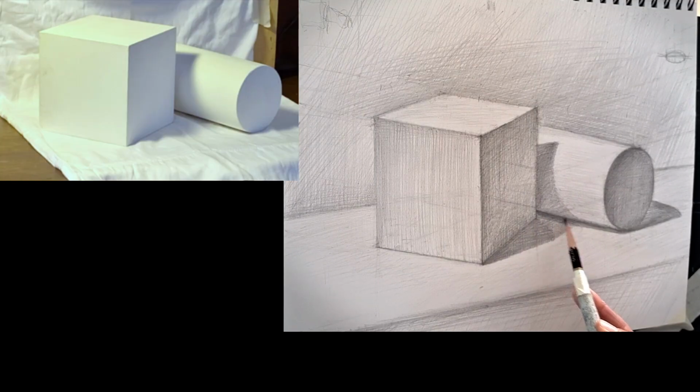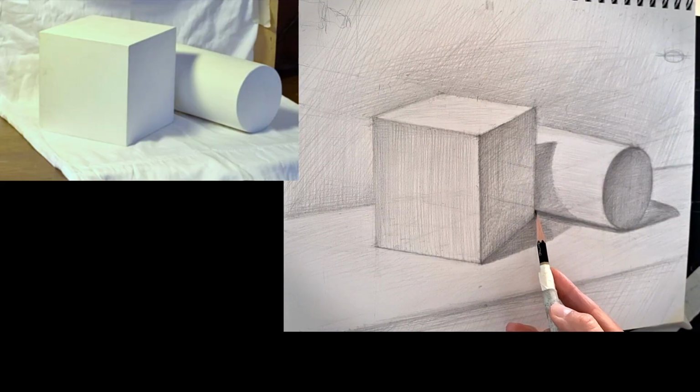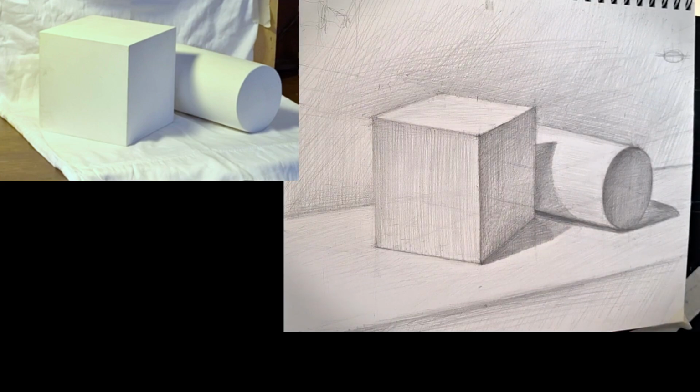Alright. So for now I keep this darkness. And now compare the rest. Where can we improve our values?